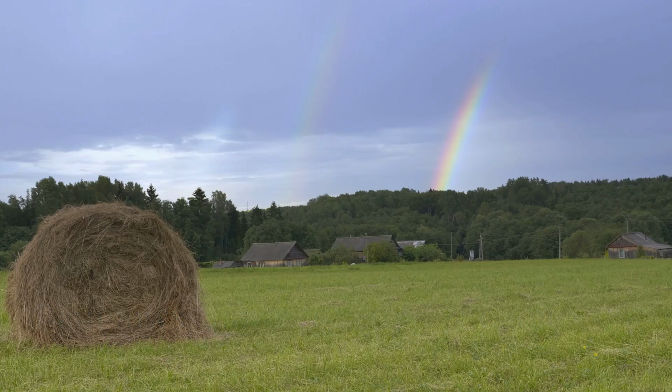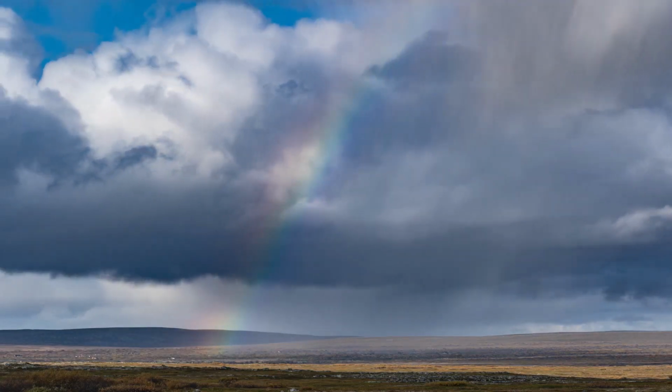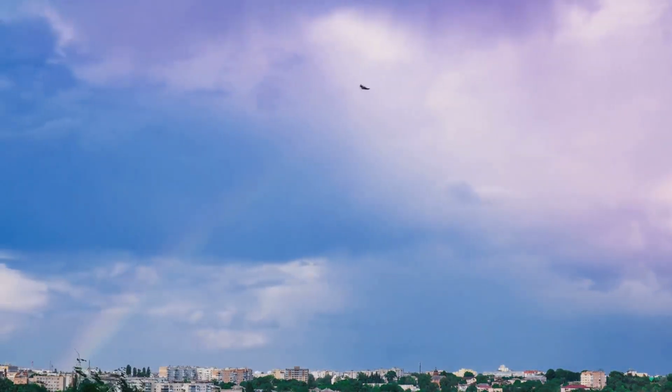Have you ever seen a rainbow after a rainstorm? It's like magic, right? These colorful arcs across the sky are one of nature's most beautiful displays. But did you know that there's a scientific explanation behind this breathtaking phenomenon? It's true. Let's dive in and understand how rainbows are formed.